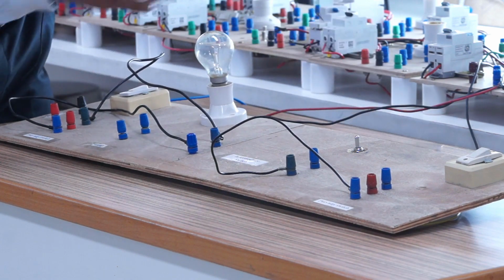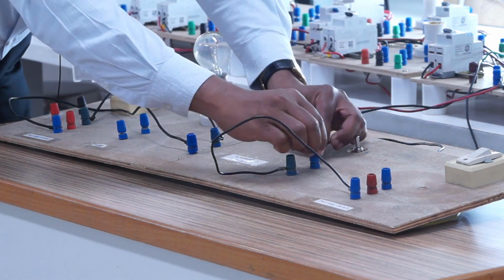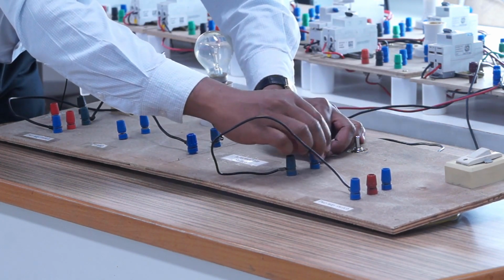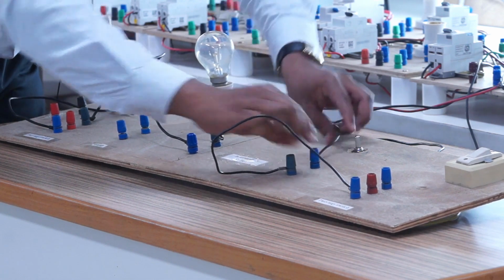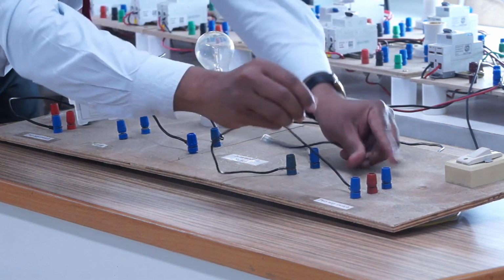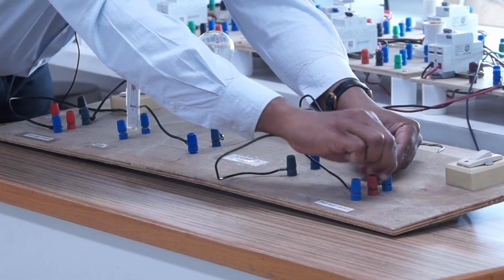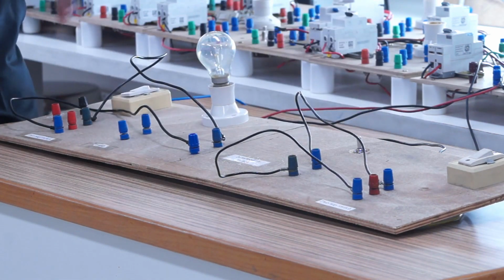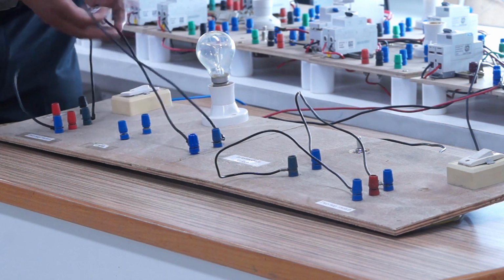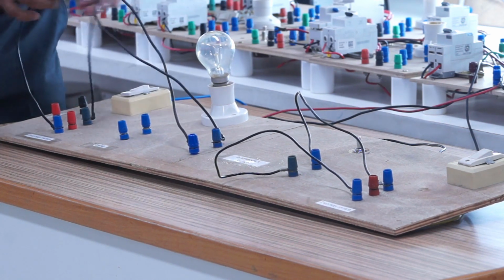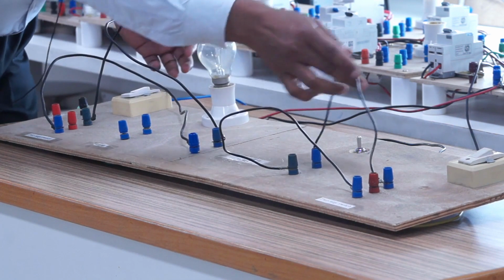Other end of this intermediate switch to the extreme terminal of this two-way switch. Now we made these 3 switches communicate. Remaining connections remain the same as for the two-way switch.